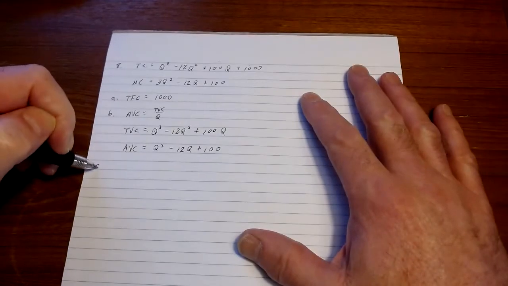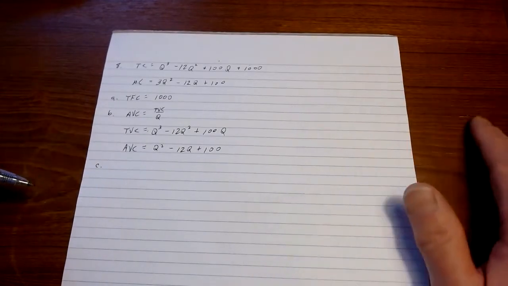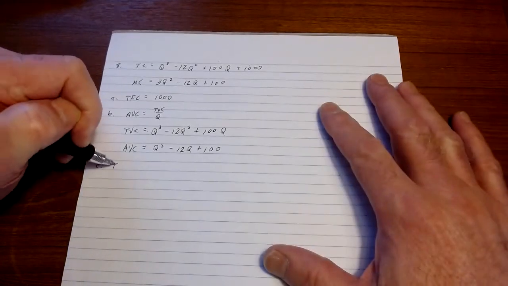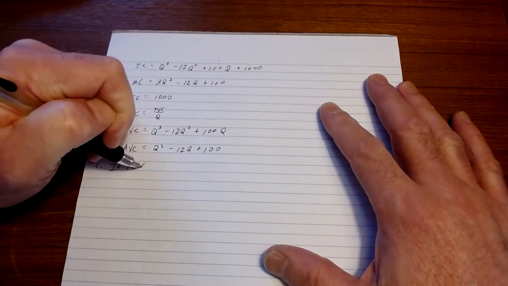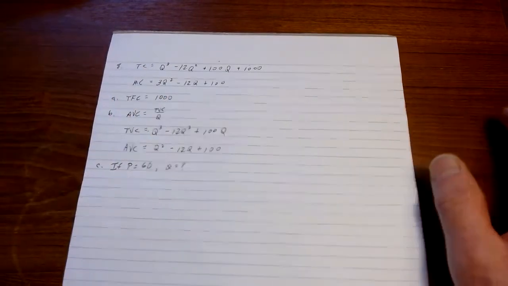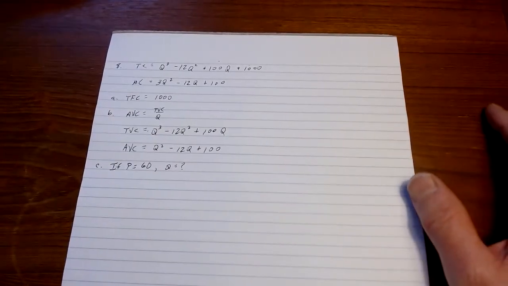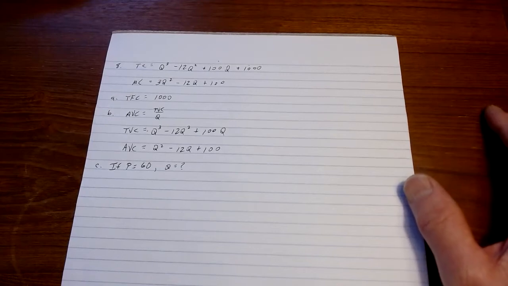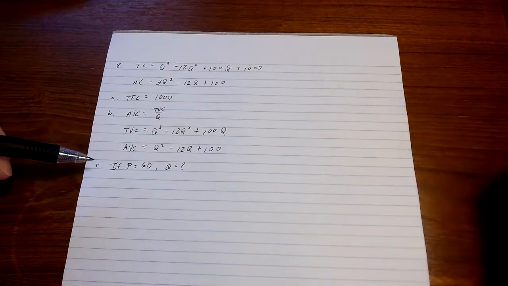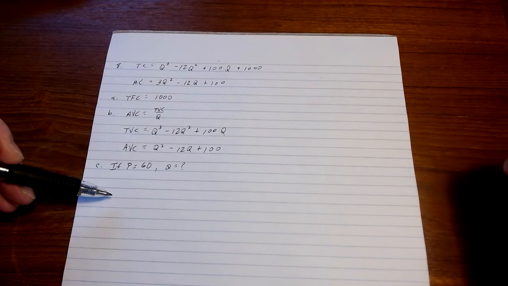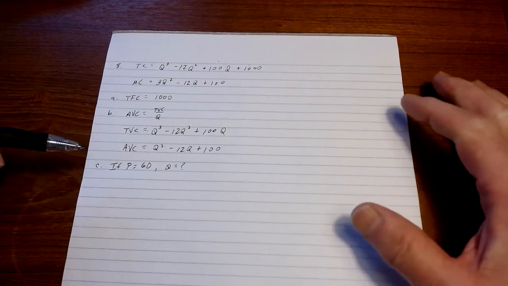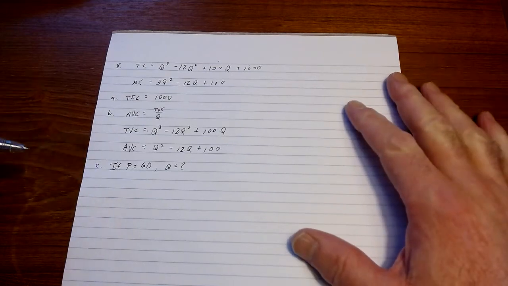Part C asks, if berries sell for $60 per crate, how many should he produce? So if price equals 60, q should equal what? So the first question we really want to ask when we're doing a problem like this is, is $60 above minimum average variable cost? We know that if it's below average variable cost, the firm will want to produce zero, will want to shut down. If it's above average variable cost, then we can figure out what the quantity is.